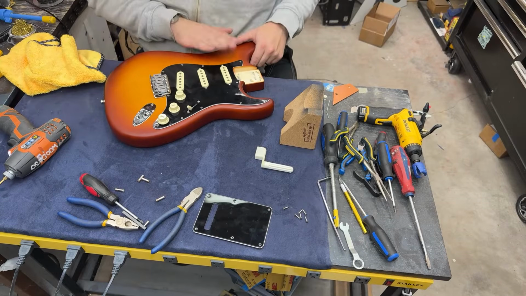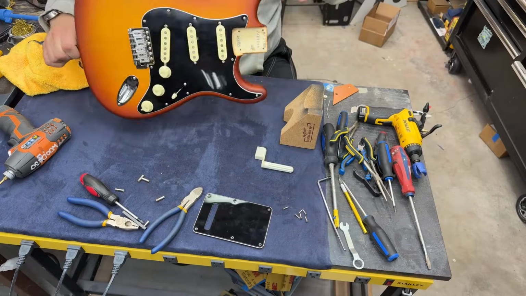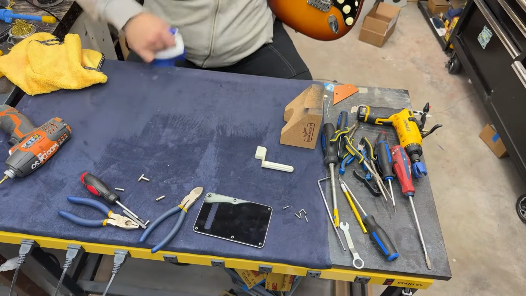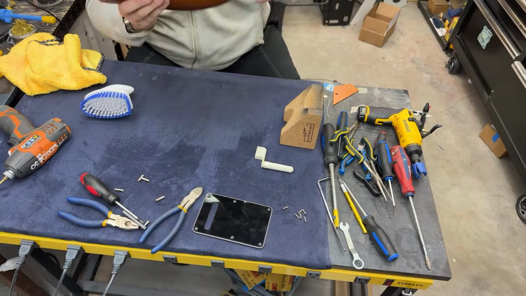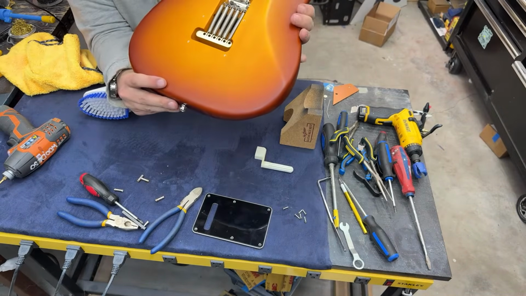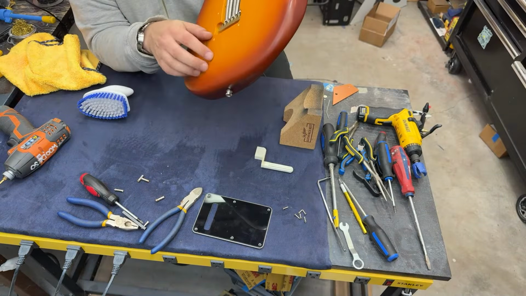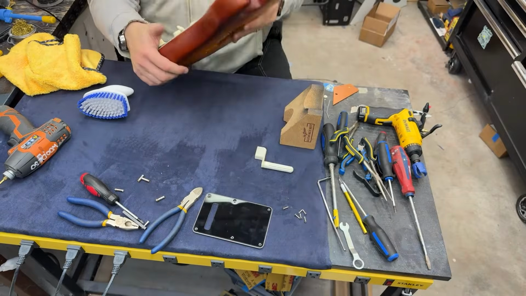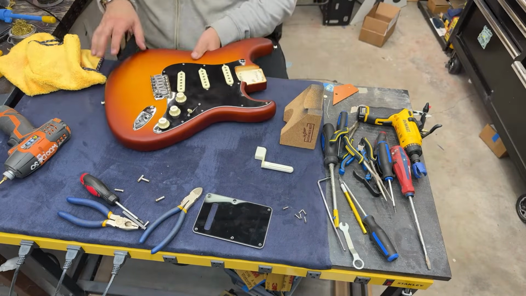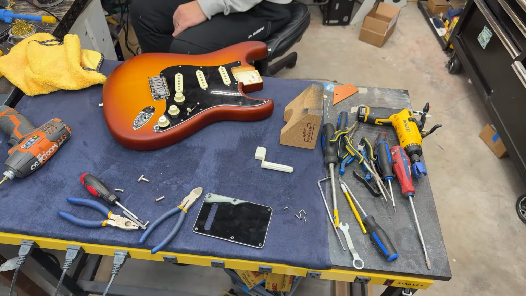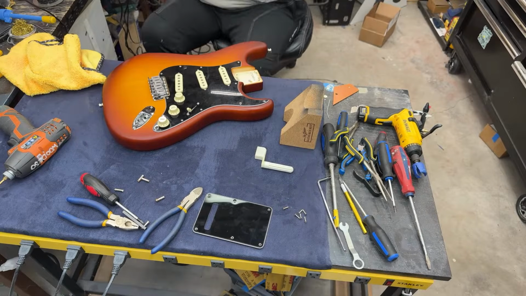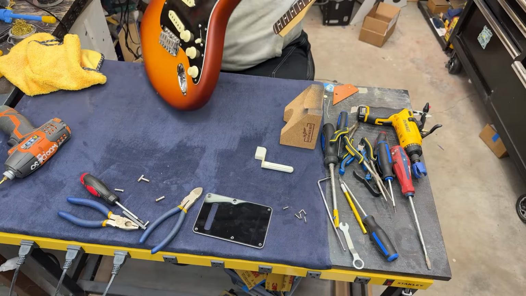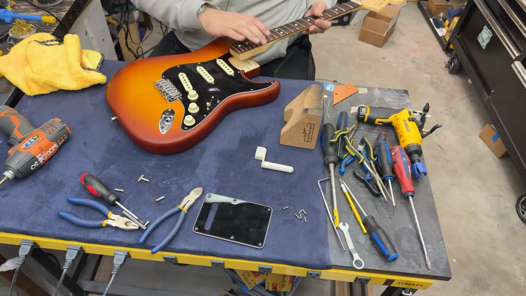Okay, that's the Strat body back together. It's got a weird finish, this thing. It's matte, but you can tell that it's a poly finish. I don't love it. I wish it had a glossy finish. And I don't love the color either. I don't love this brown or whatever this is they've used here, this dark red.